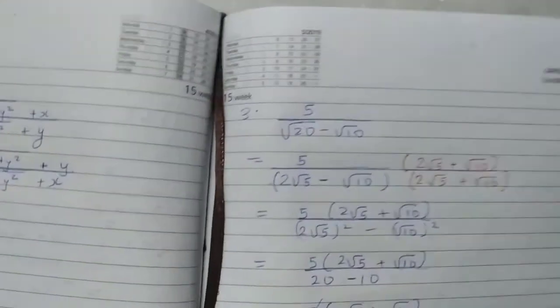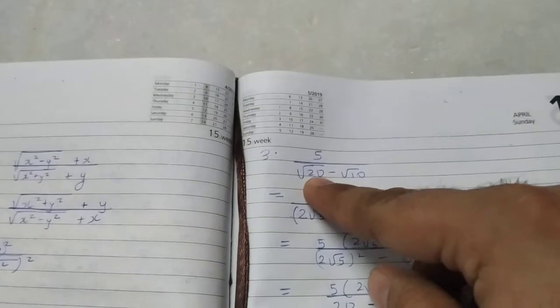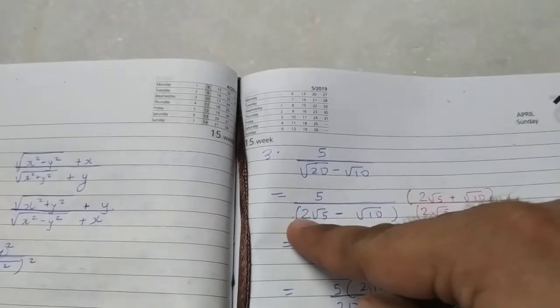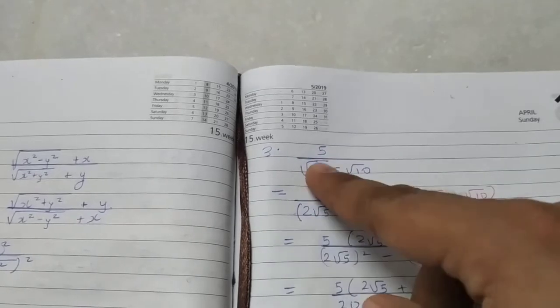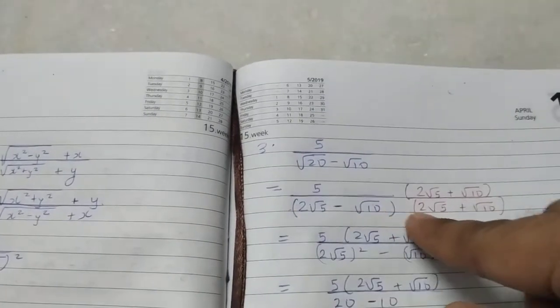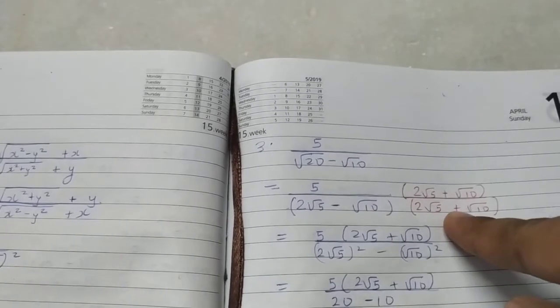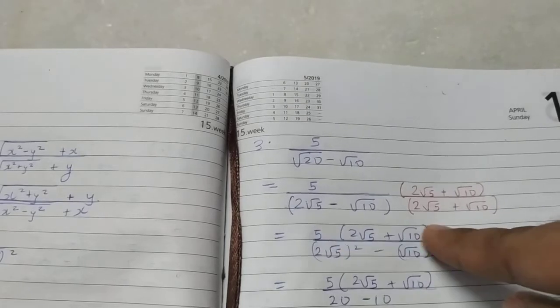You see, root 20 is actually 4 into 5. So root 4 is 2. So 2 comes out. So root 20 is nothing but 2 root 5. This is called the prime factorization method. And now we'll find the conjugate, plus sign here as well as here. We won't open the brackets in the numerator.